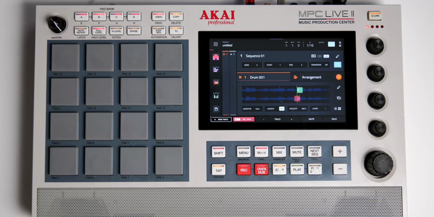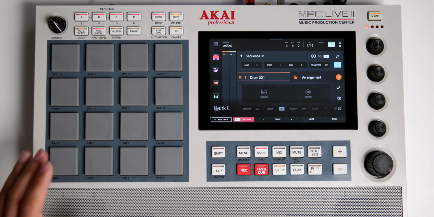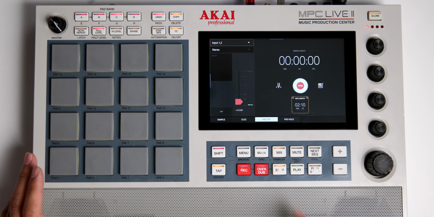Let's say right here, I want to continue sampling. I could just go into bank C, hit a blank pad, go back into your recorder, and since I'm in tap record, I'm able to just drop the needle and continue to sample in bank C.